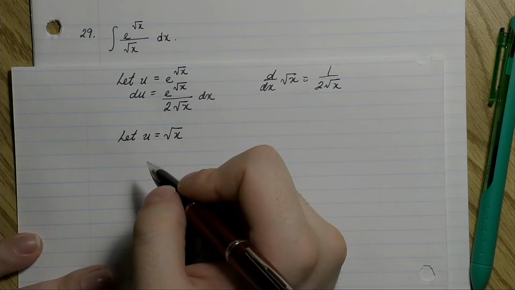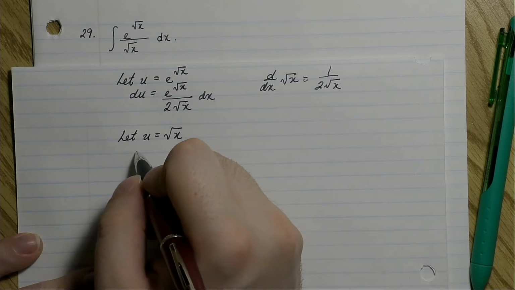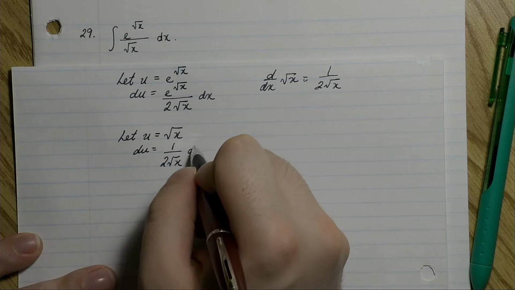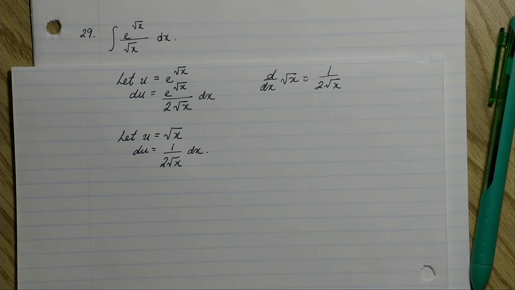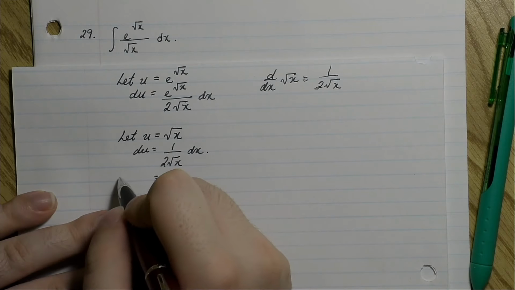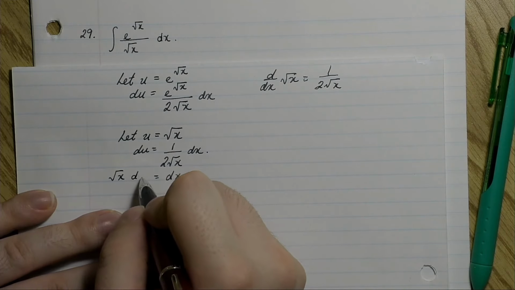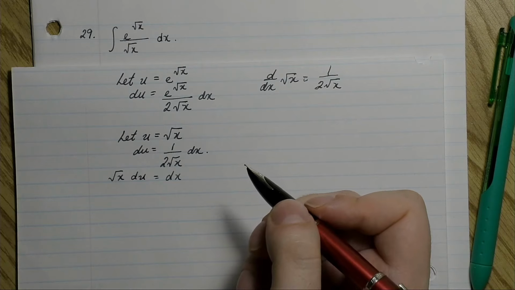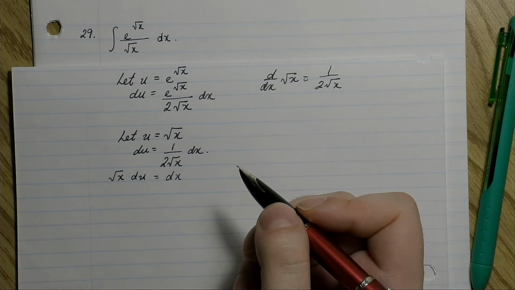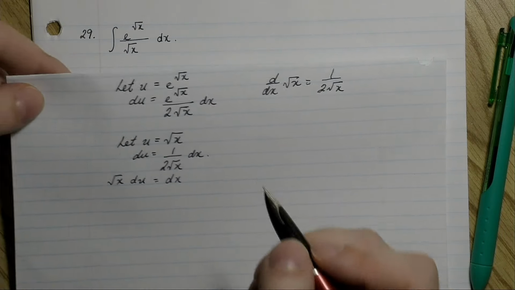So if I did the derivative of that, and I isolated for dx, then I would have the square root of x du. That might work. Okay, let's try that.